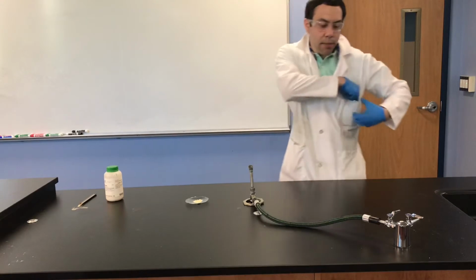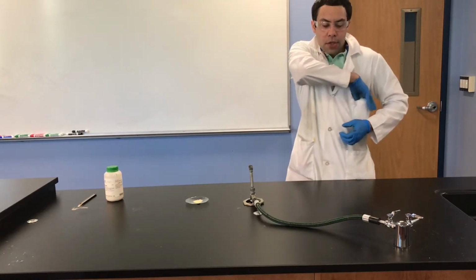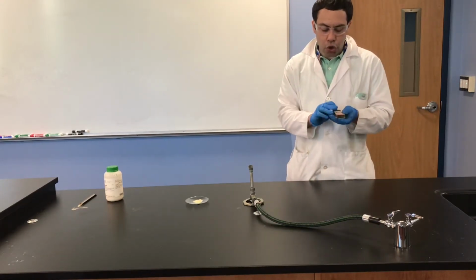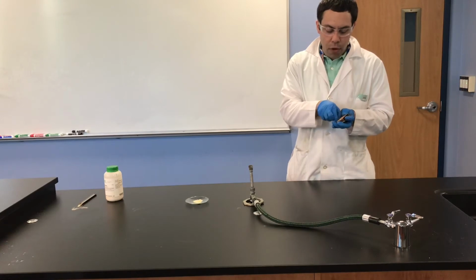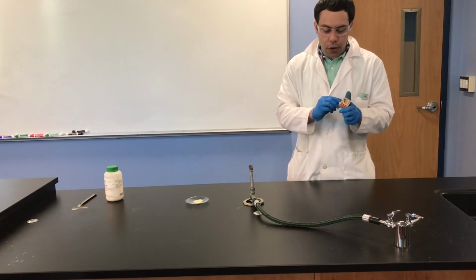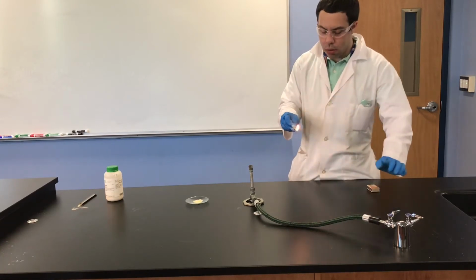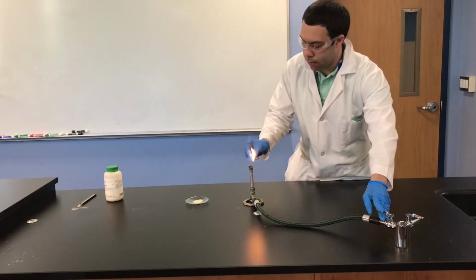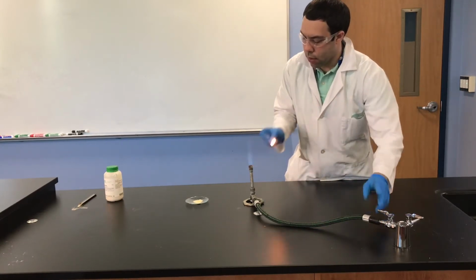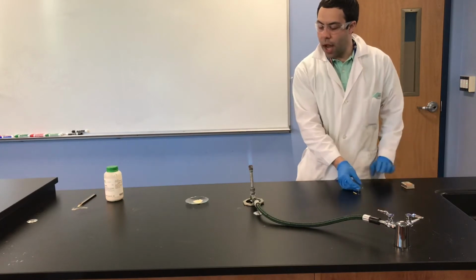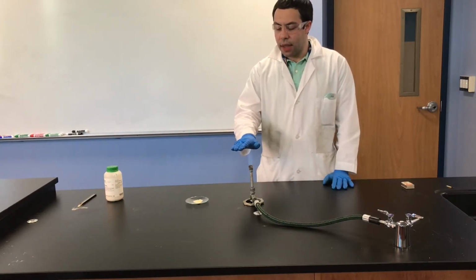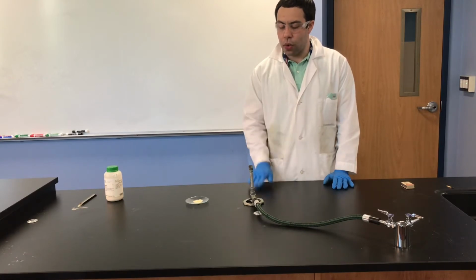I will then light the Bunsen burner. When you light a Bunsen burner flame, you always strike the match away from your body first before you turn the valve on, and then light from the side. As you can see in the flame, there are two cones, the hotter inner cone and the cooler outer cone.